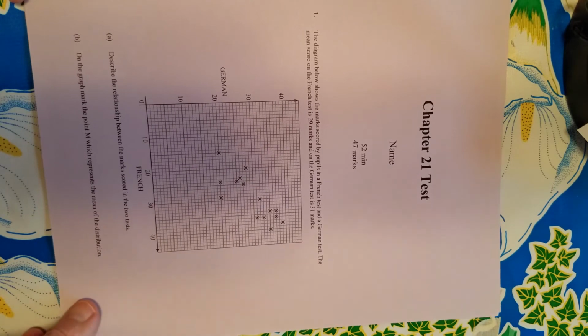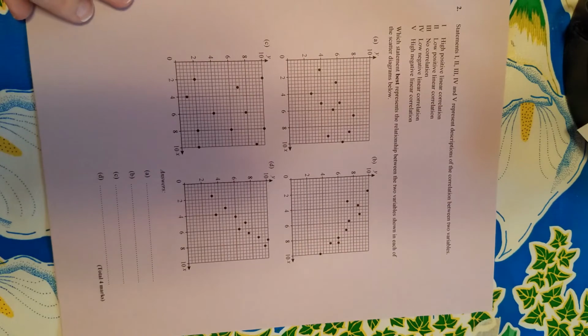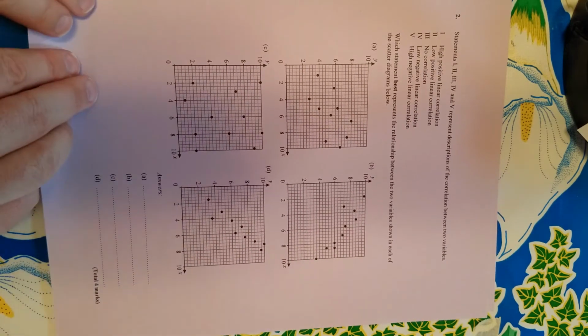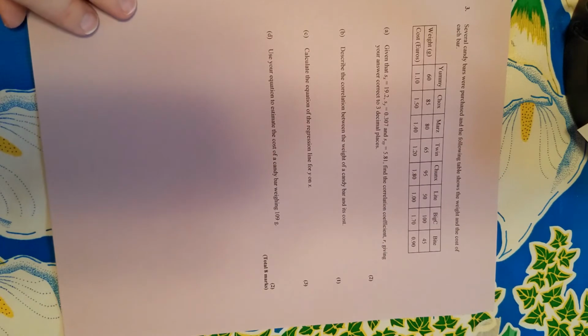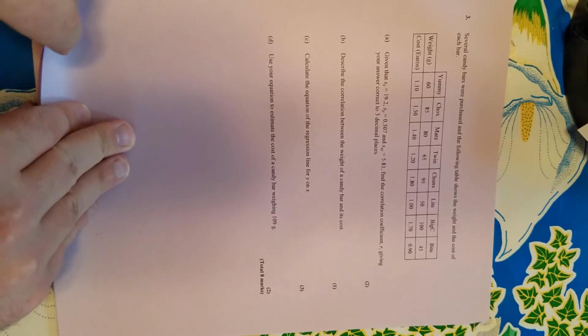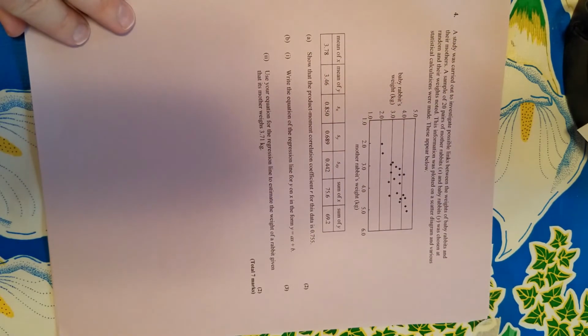So there's page 1. There's page 2. So all of that is one problem. Here's a matching. Here's a problem where you use some formulas, or formula problems.